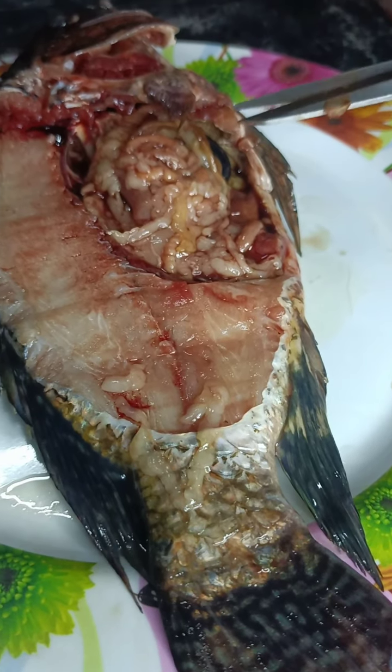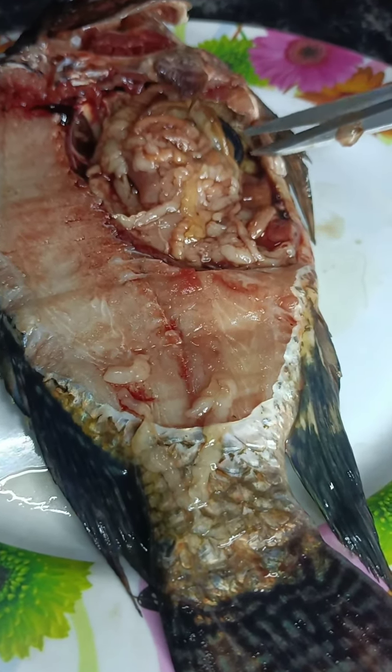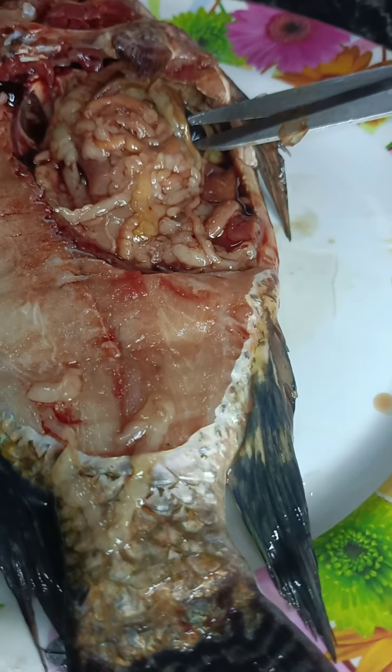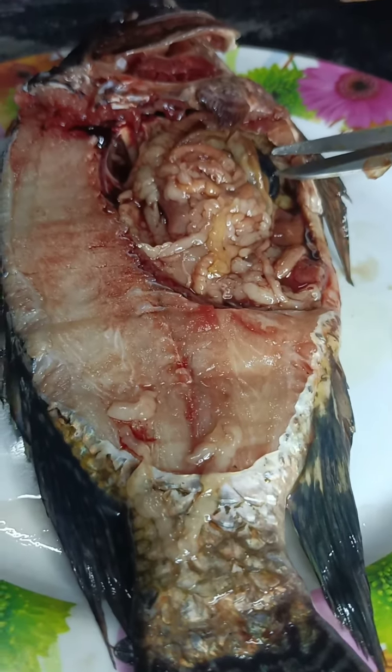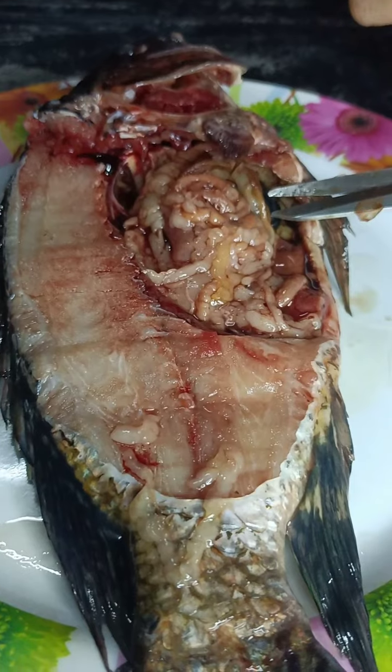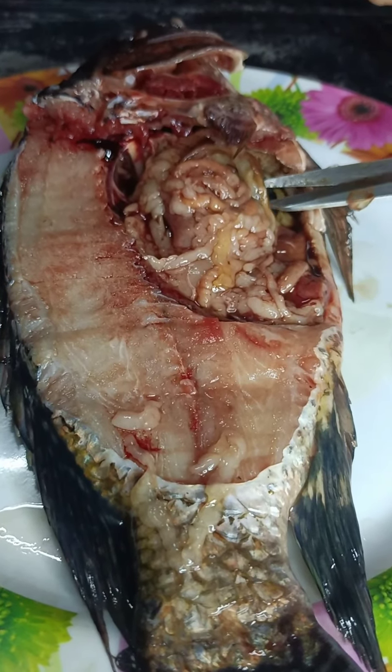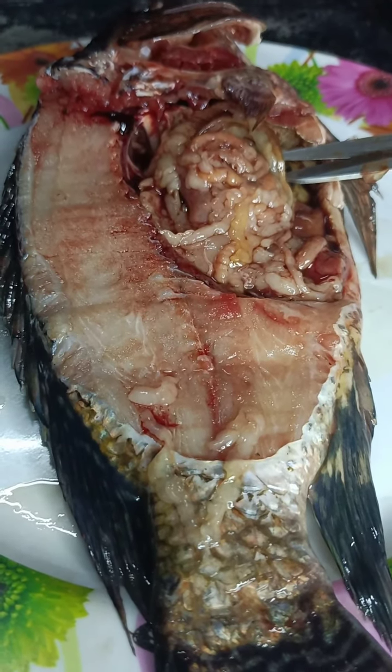Then the next is the pyloric caeca. It stirs up the food, breaks it down and processes it, like storage, fermentation, and digestion.